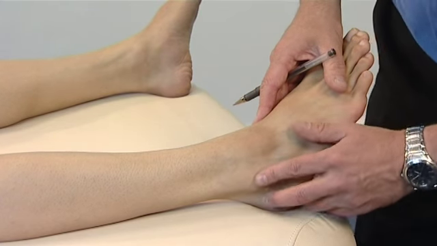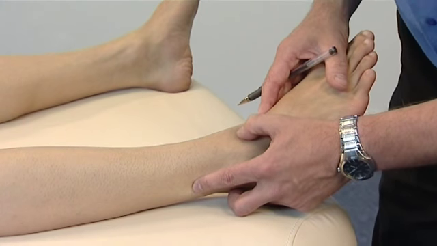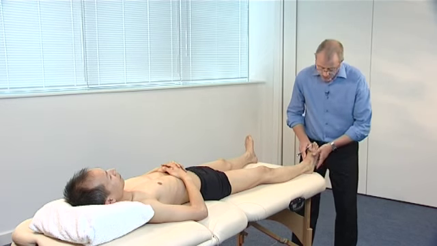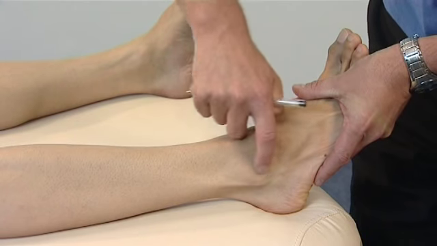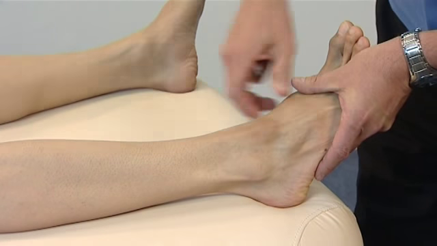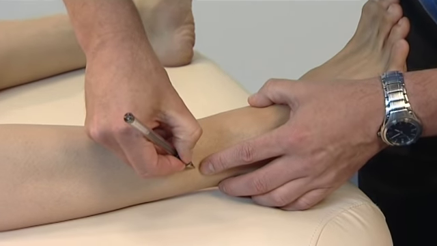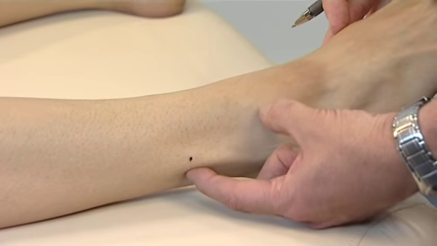Gall bladder 39 is located 3 cm superior to the prominence of the lateral malleolus. It's in a groove in between the lateral crest of the fibula and the peroneal tendon. Get your patient to evert their foot against resistance to reveal the peroneal tendon. Be sure to locate this point in the groove between bone and tendon, not posterior to the tendon.